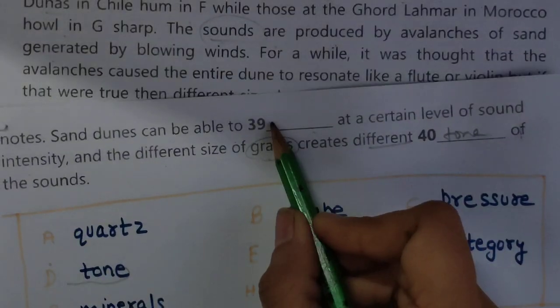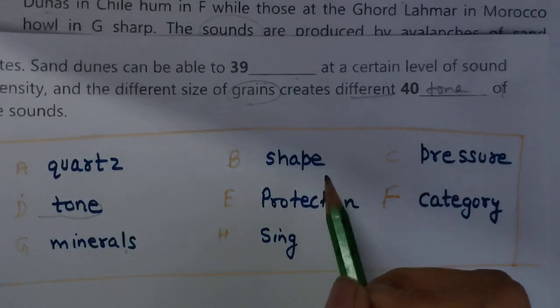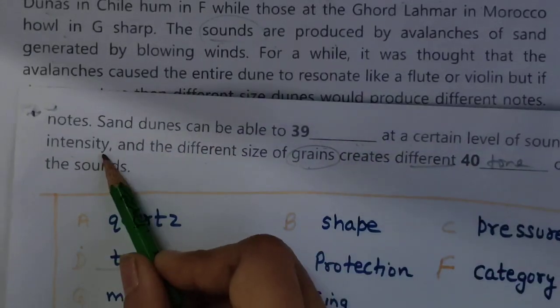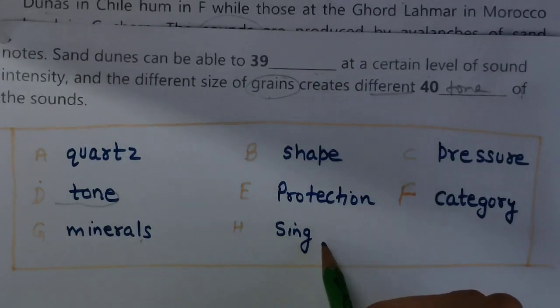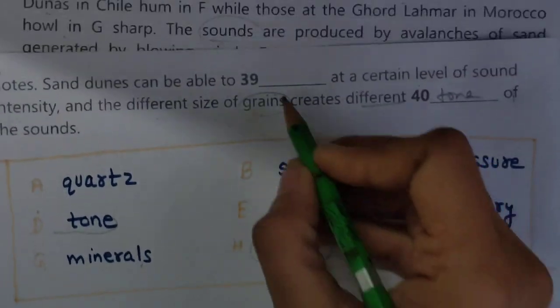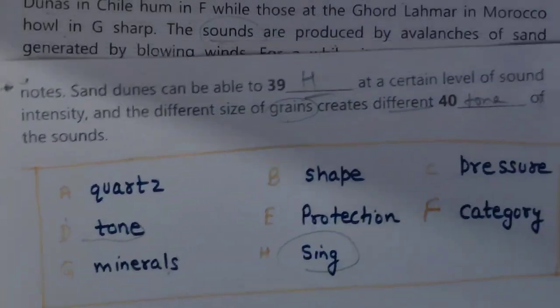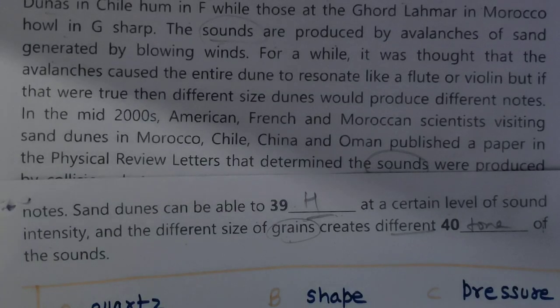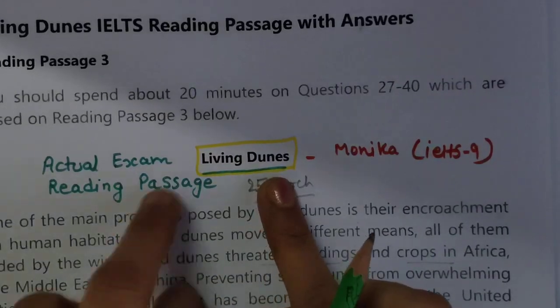And what about this: sand dunes can be able to dash at a certain level of sound. Let's sing, can be able to sing, because they are talking about sing only. So this we have done, all the reading, full reading passage we have done here. That reading name is, this reading we have done, Living Dunes.